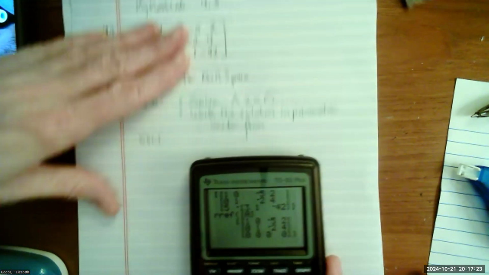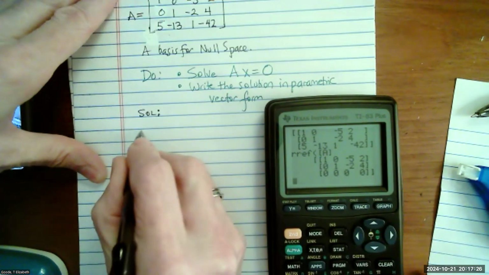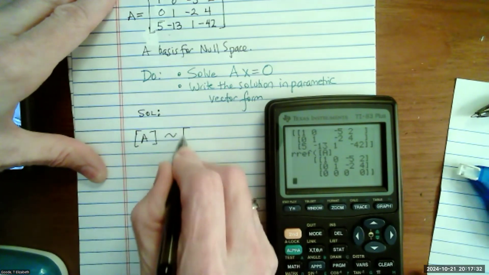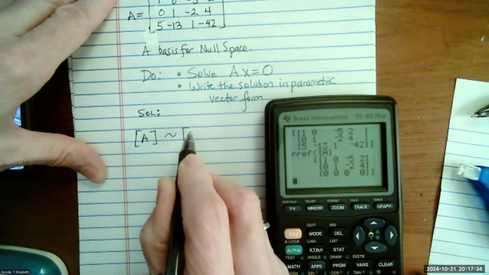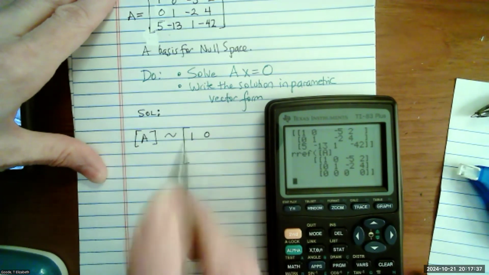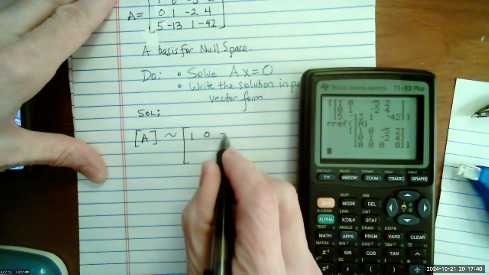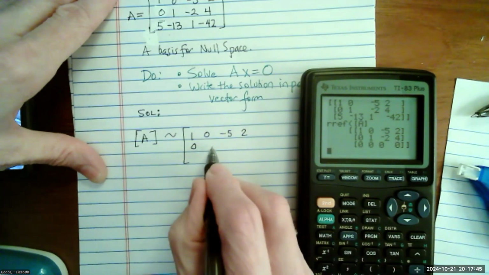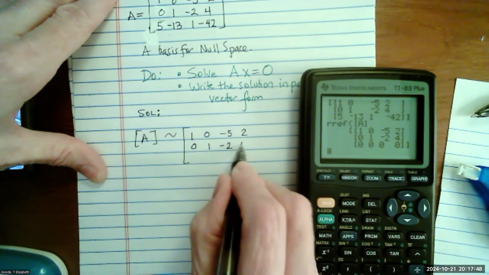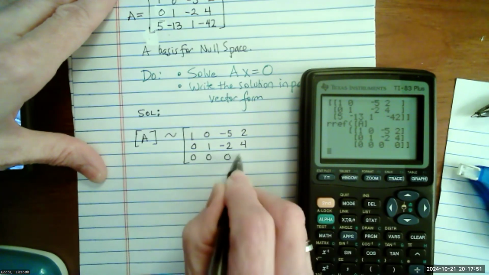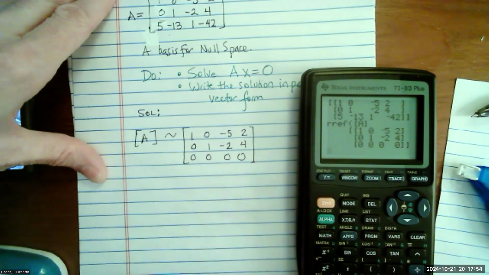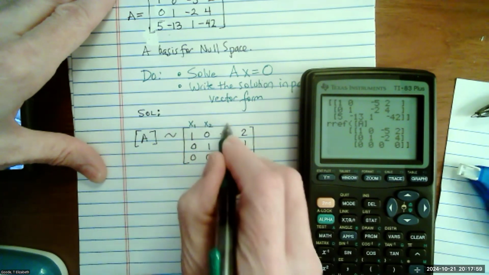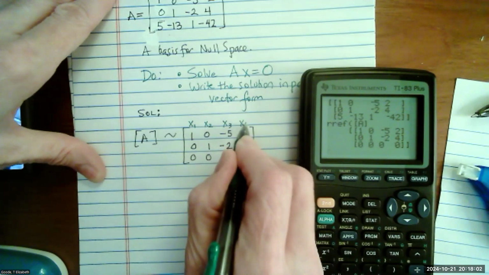So this is the row reduced form. A turns out to be row equivalent to 1, 0, -5, 2, 0, 1, -2, 4, and 0, 0, 0, 0. Let's make sure we understand. This is the X1 column, the X2 column, the X3 column, and the X4 column.